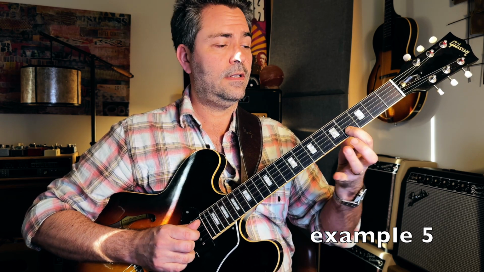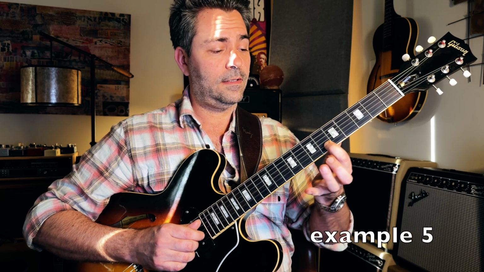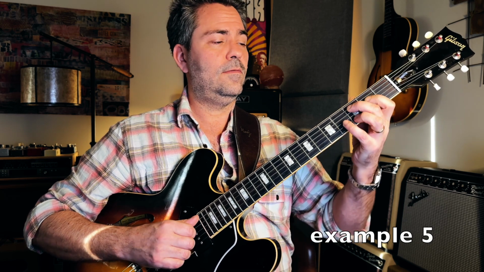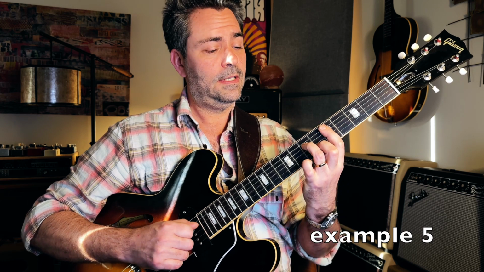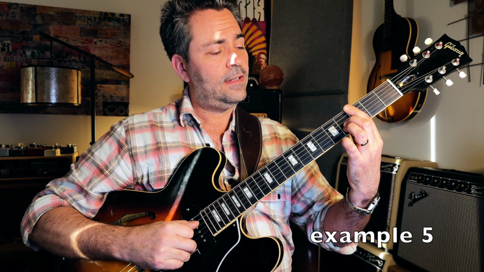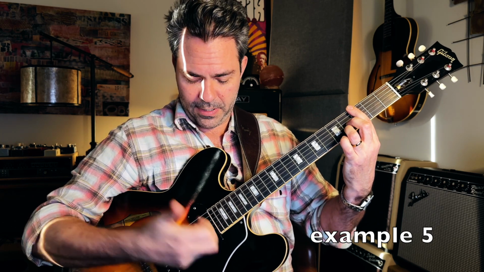right? Because now our melody has moved. And I want to keep that melody going up, so when I go to my G7, I'm going to add the sharp 5, but I'm going to put the G on top, right?